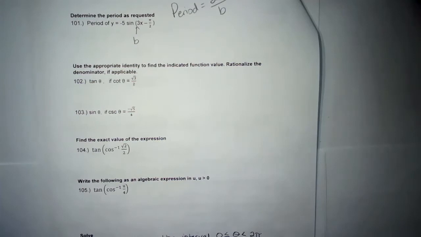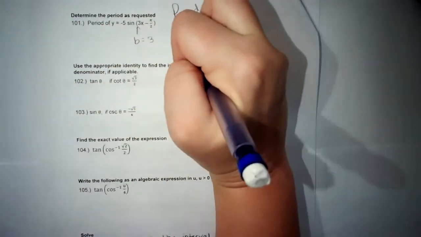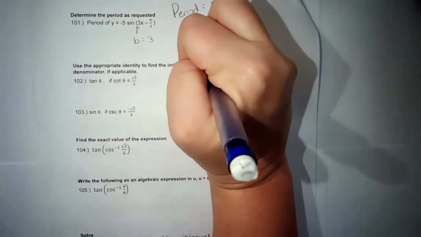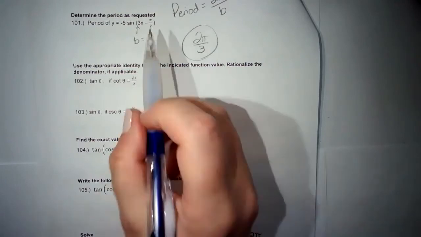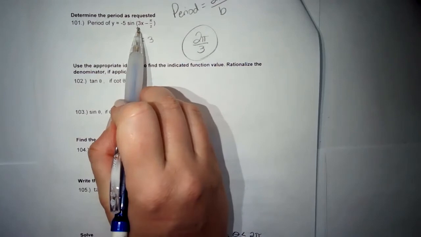So what's my b in this case? 3. So my answer is going to be 2 pi over 3. Ta-da. That's it for that one. That's all you've got to do. So just remember 2 pi over b, and b is whatever is sitting here in front of x.